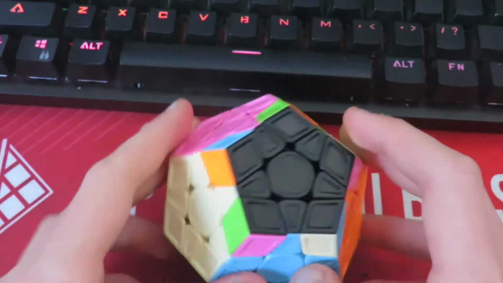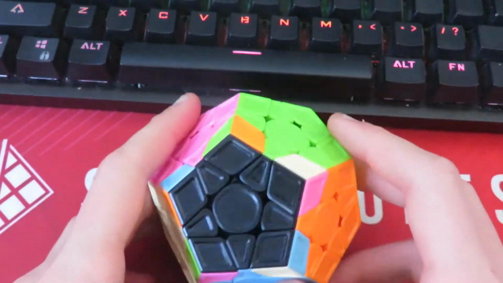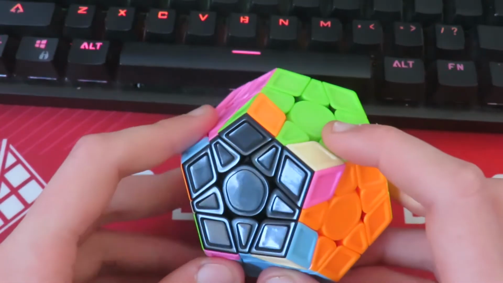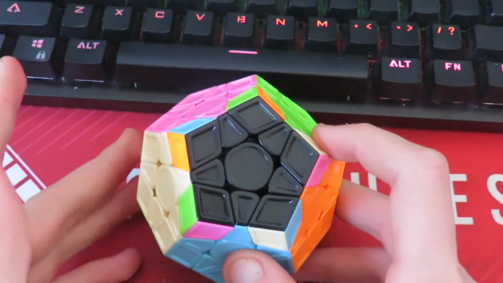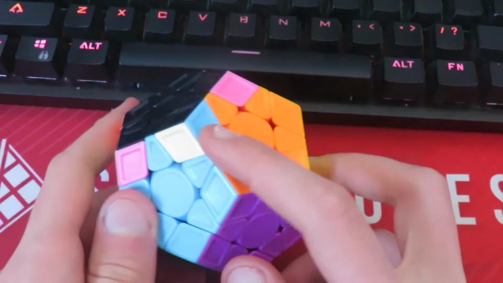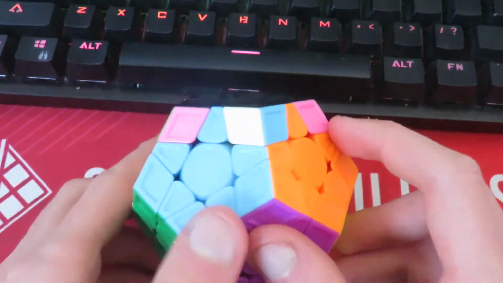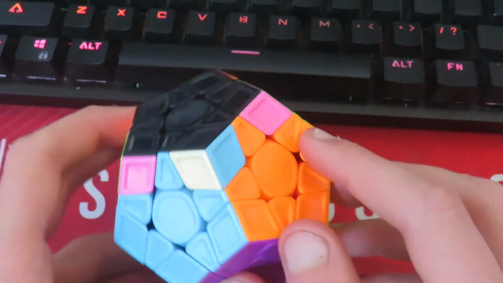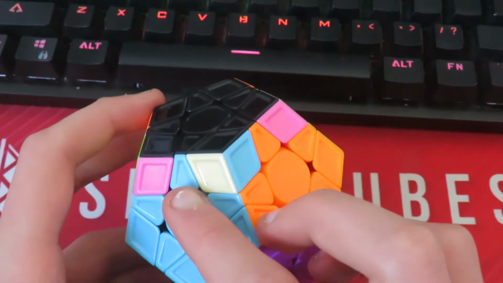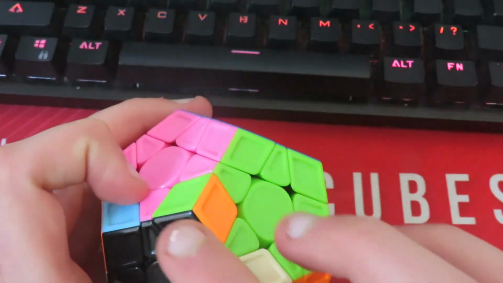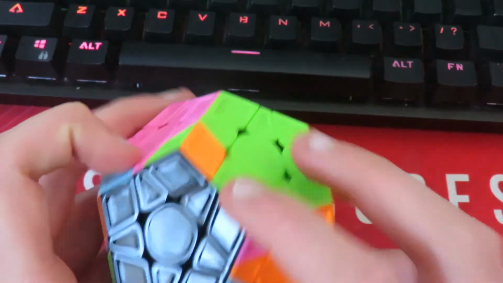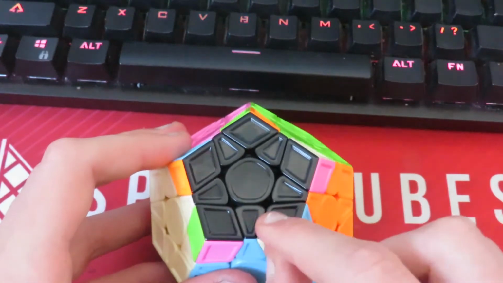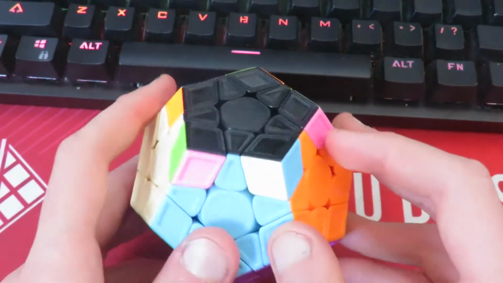Okay, so these last 2 algorithms took me quite a while to figure out a good way to recognize them. Instead of just looking for headlights or blocks, I'm looking for checkerboards, so 3 patterns of pieces. So this goes light blue, cream, light blue, and over here it goes light green, orange, light green. You look at where the checkerboard positions are to determine what case it is.